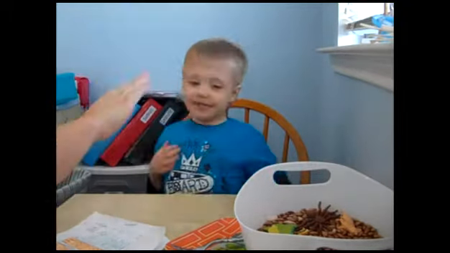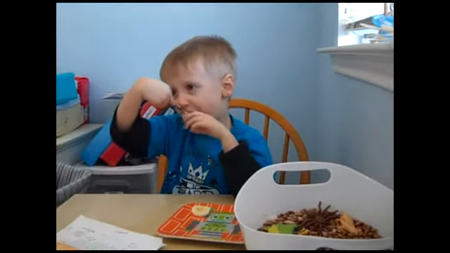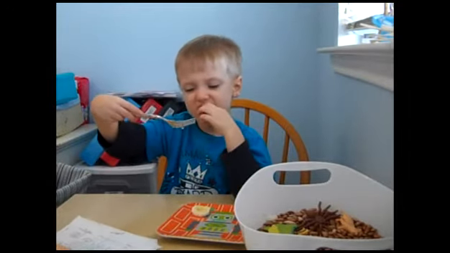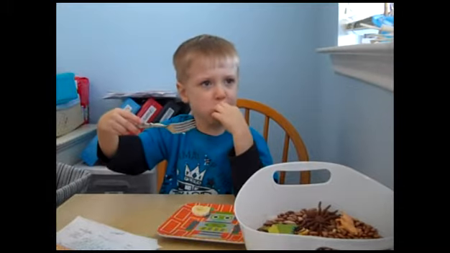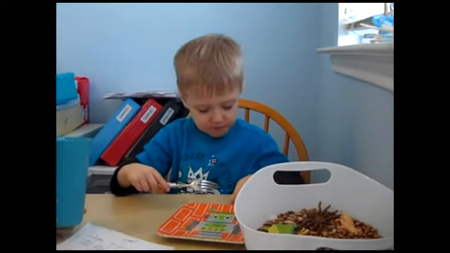Banana. Oops. You ready to cut it? That's kind of a heavy fork. Cut. Cut. There you go. 2 cuts. Look what I have.